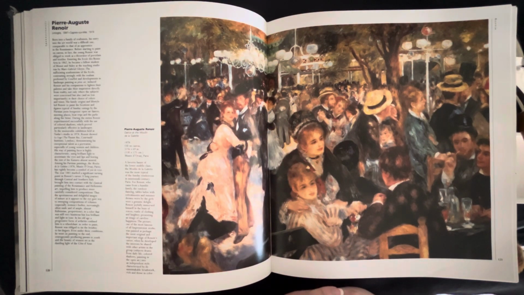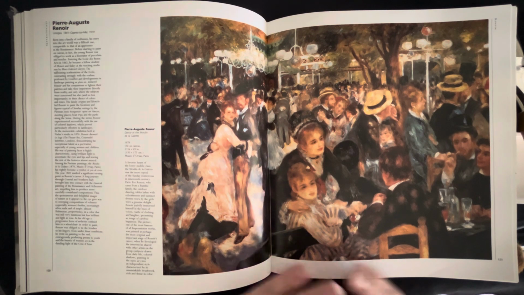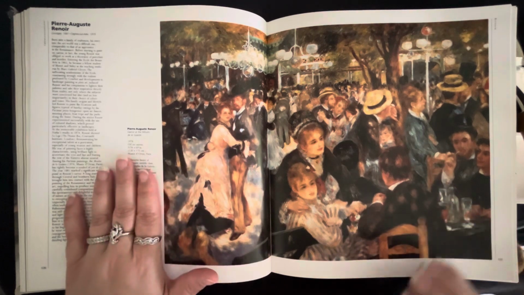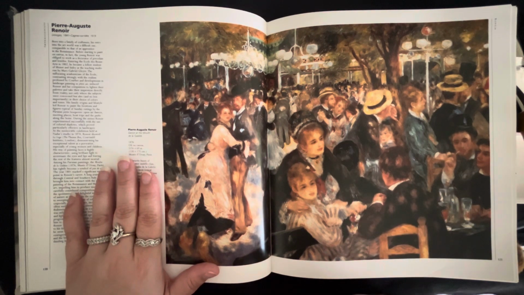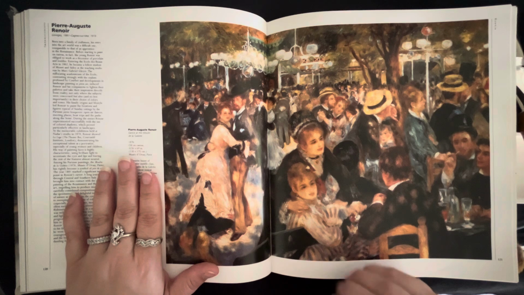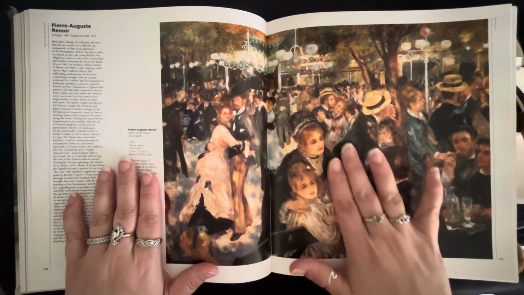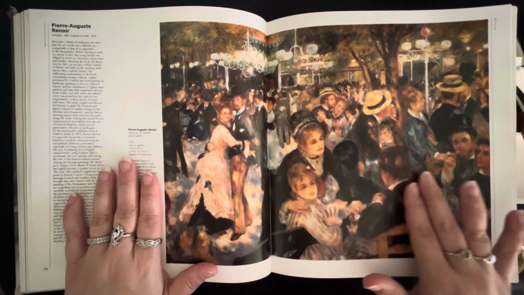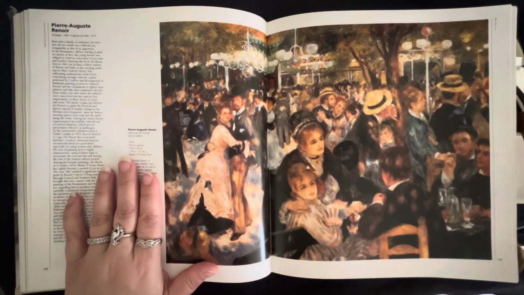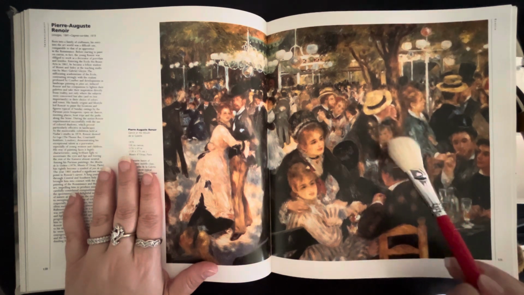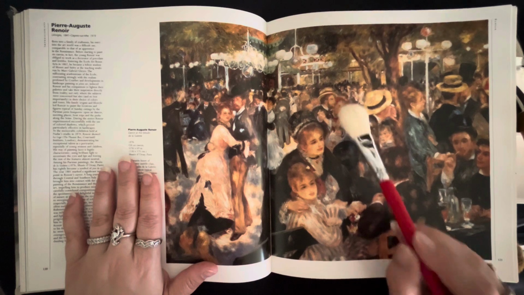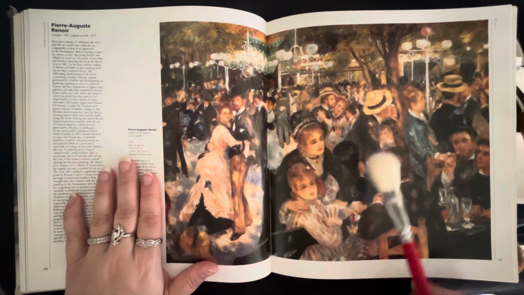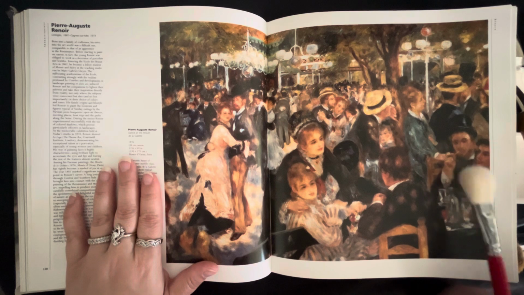Pierre-Auguste Renoir. I've always enjoyed this painting. The way that we're brought into the scene, but without being engaged by the subjects. They're looking off in the distance, but here and here we have contact with their eyes.